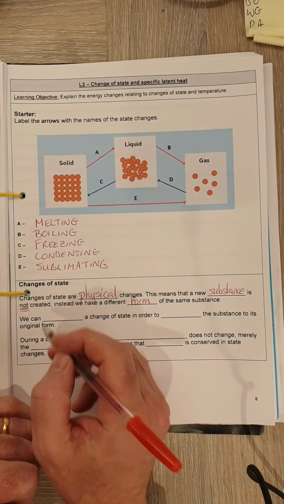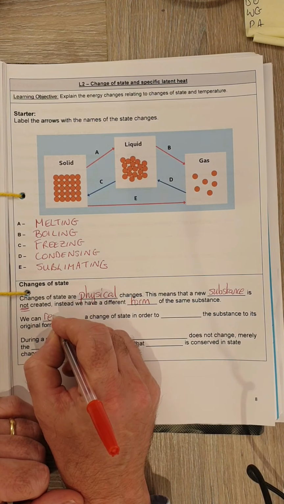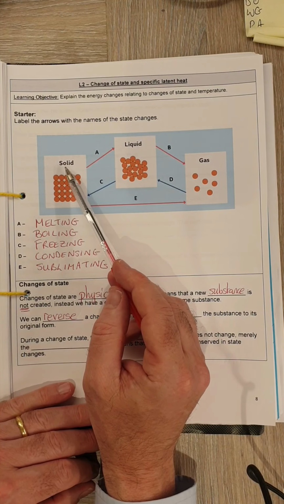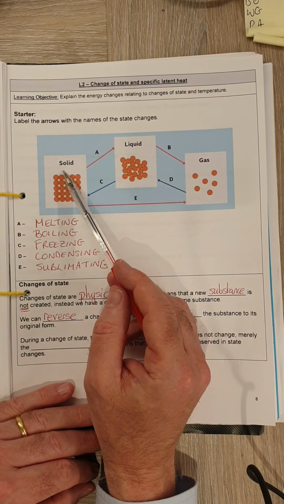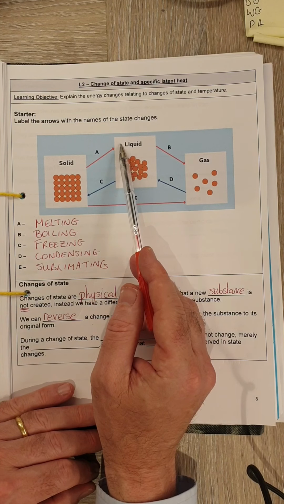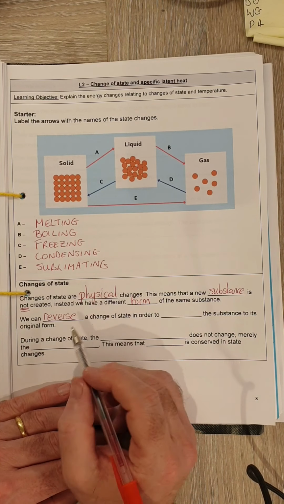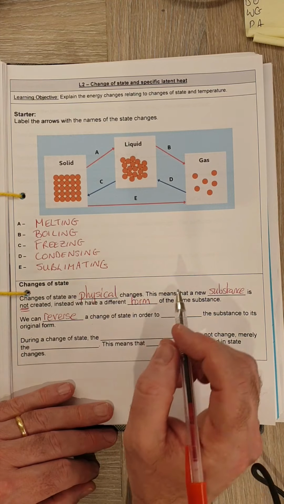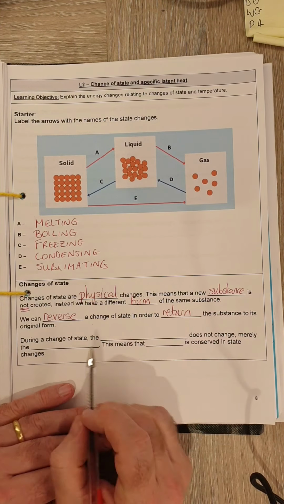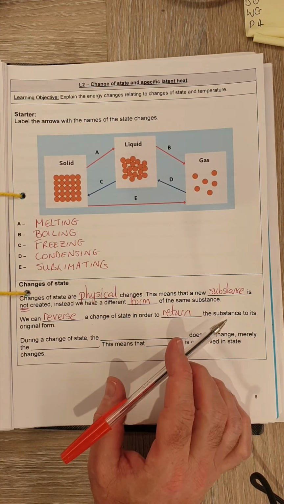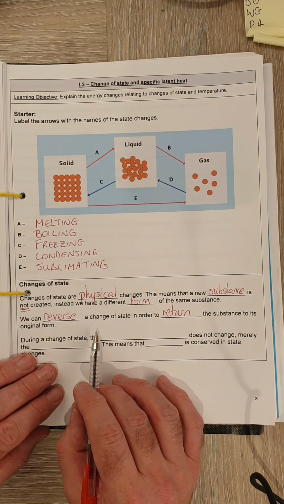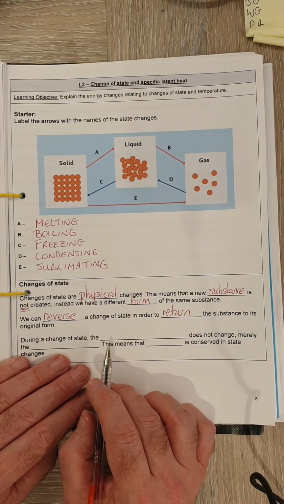Another thing about physical changes is that we can reverse a change in state. So say we've got some ice cubes and we put them in a warm room, so the ice cubes then melt, we could put them back in the freezer and we get our ice cubes back again. So we can reverse a change in state in order to return the substance to its original form. Note, the substance itself hasn't been changed. It's still the same particles. It's just the state of matter that can change.